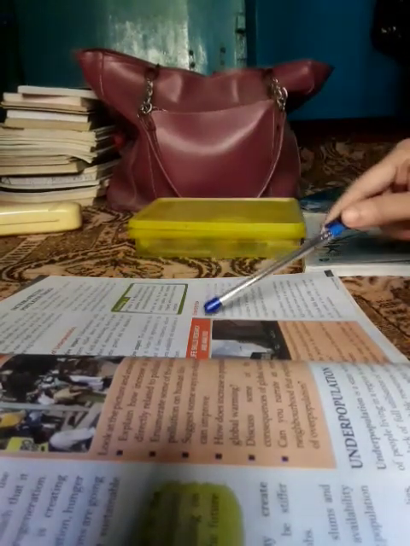Now, crude birth rate. Birth rate or crude birth rate refers to the number of live childbirths per 1,000 persons in a given geographical area per year.